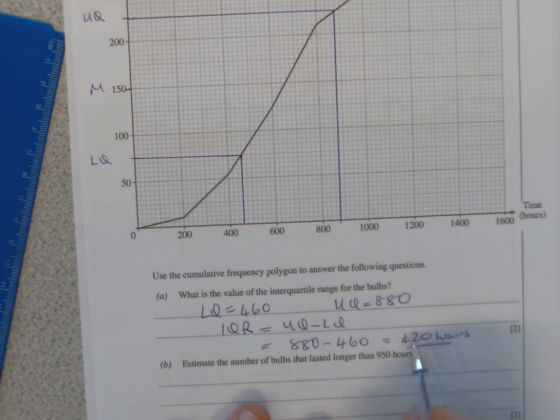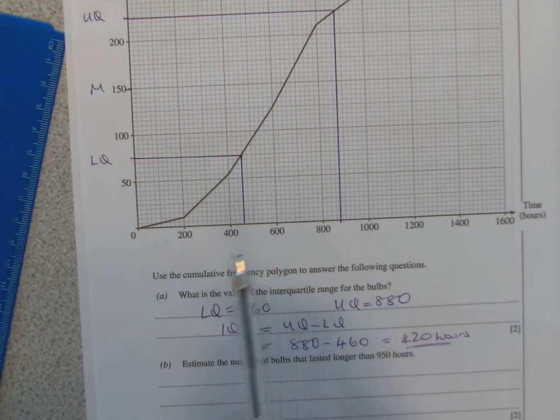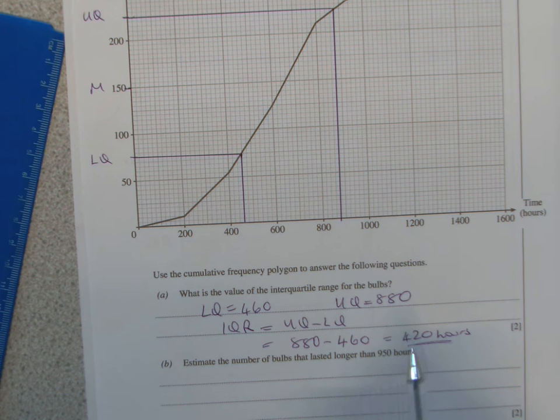Now, what I was saying, of course, is that it's the middle 50%. That's an important interquartile range, isn't it? The middle 50% of the bulbs last around 420 hours. Or the spread, sorry, being a bit more precise there: the spread of the middle 50% of the bulbs is over 420 hours.